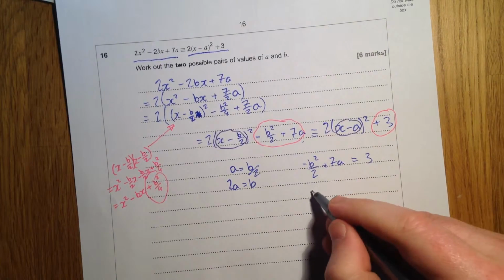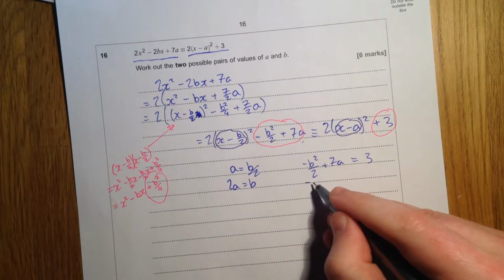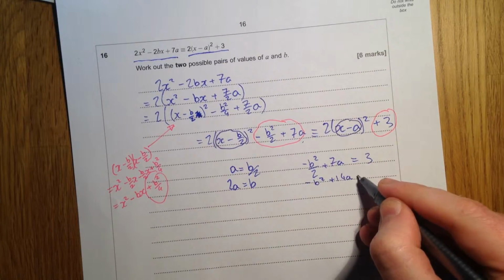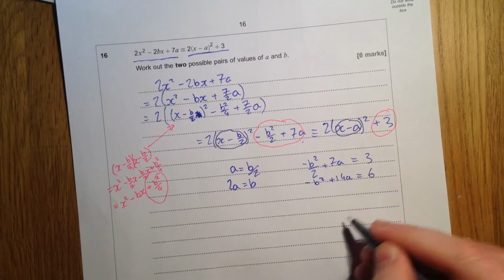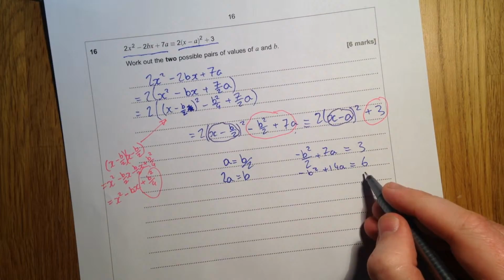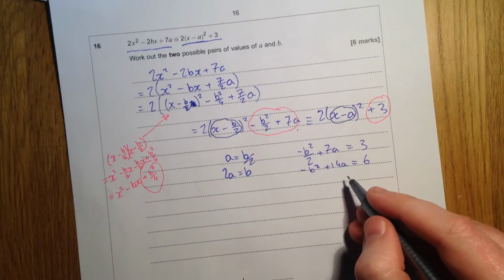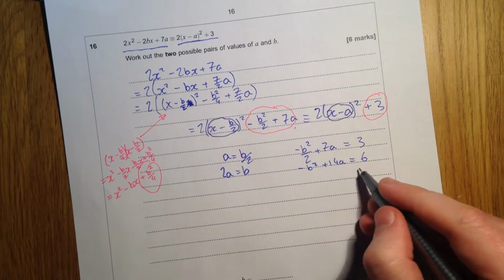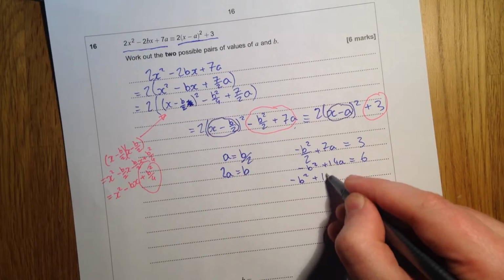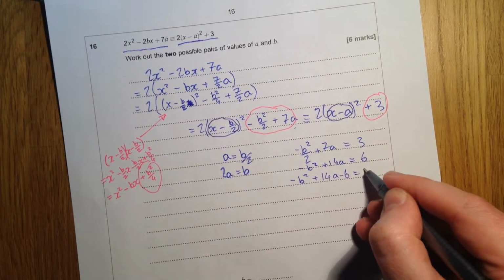Let's multiply everything by 2 here to make it a bit better. So that's negative b squared plus 14a equals 6. Let's turn it into something that looks a little bit more like a quadratic. So let's take away 6 from both sides: negative b squared plus 14a take away 6 equals 0.